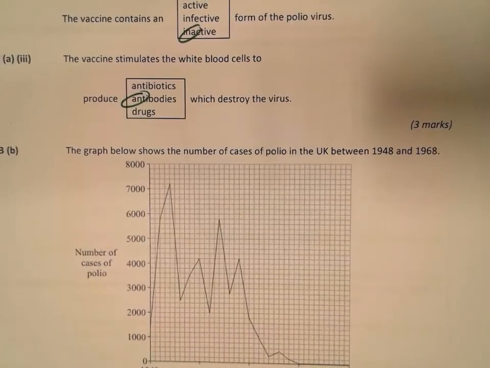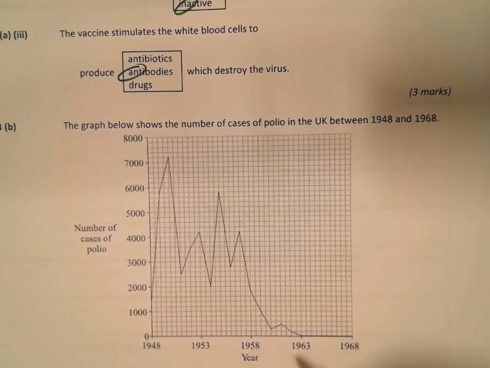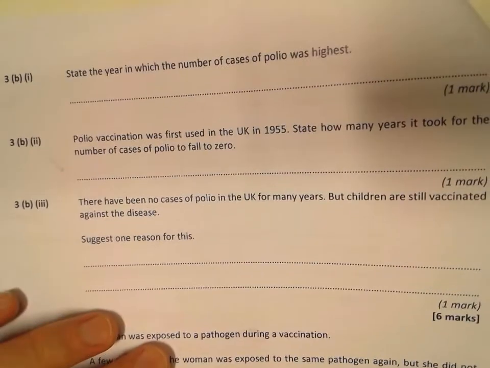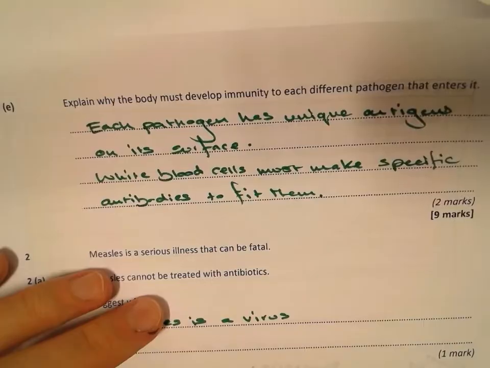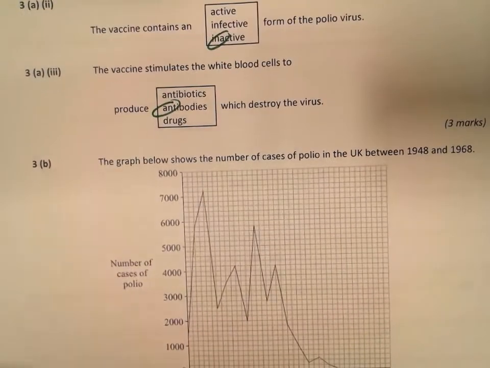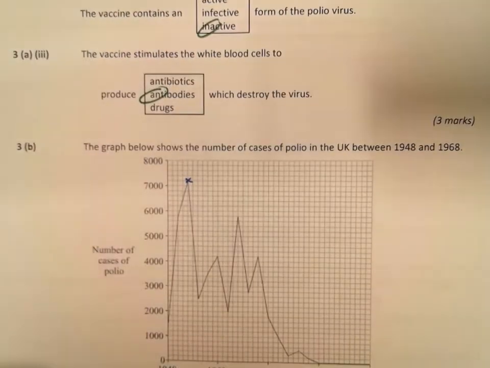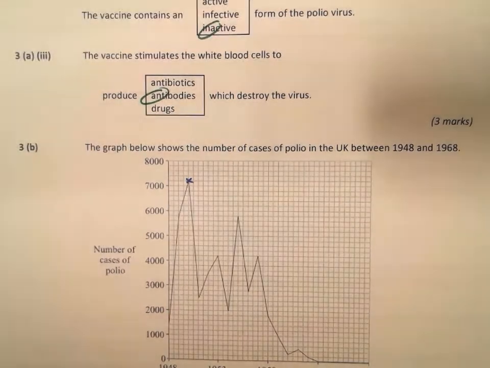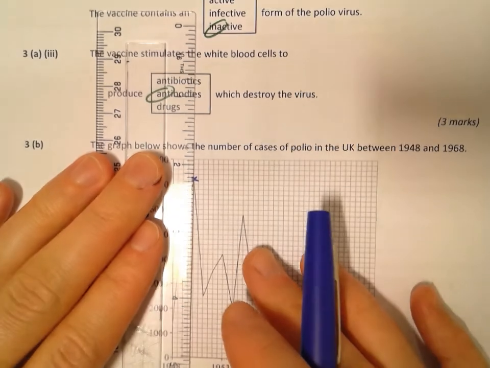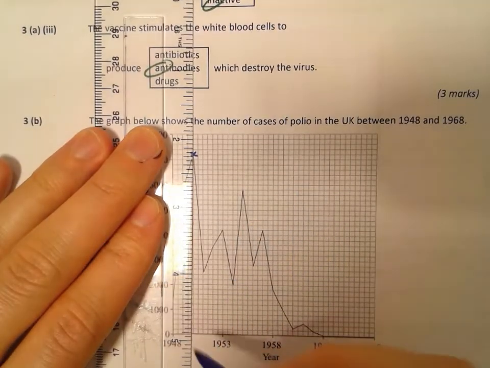Alright, so we've got another lovely graph here. Year on the X, number of polio cases on the Y. The first question asks us, in which year was the number of polio cases the highest? As we can see, here's the highest number of cases. It's the peak in the graph. It's quite helpful to use a ruler here, just to go down and see what year that was. So let's make a little mark.